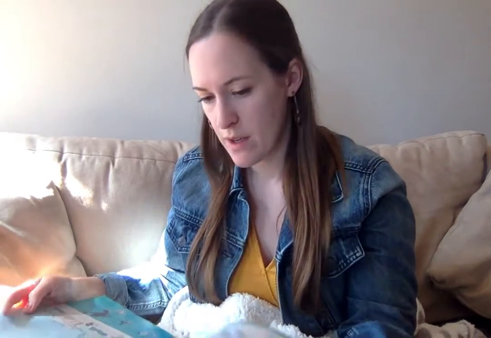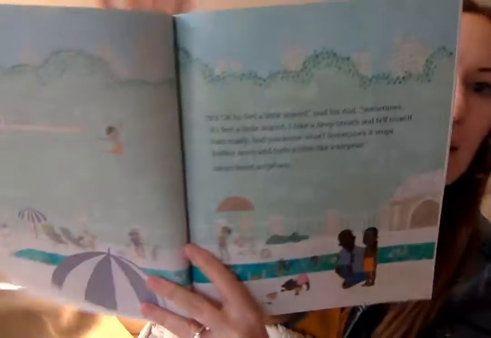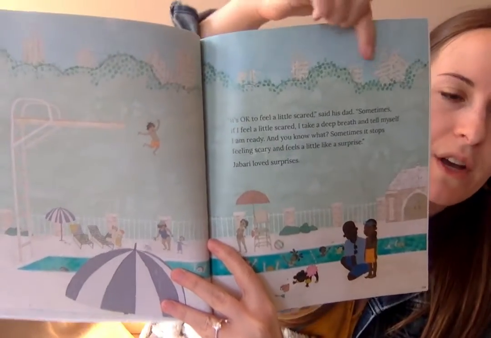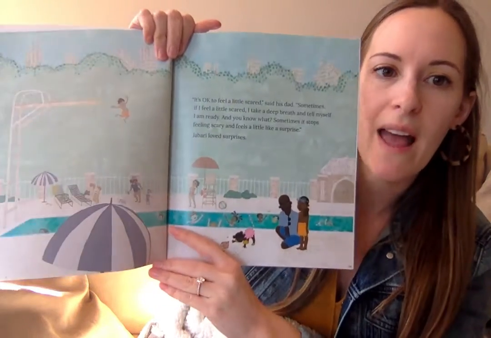That tells me that they're in the city. If you look at another picture in Jabari Jumps, when he's really high up, let's see if I can find it, you can see a lot more buildings in the background. So Jabari is at the swimming pool and they're in the city. That's the setting. I can also tell more about the setting by telling when it takes place.